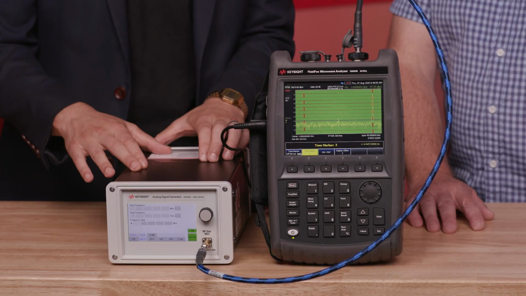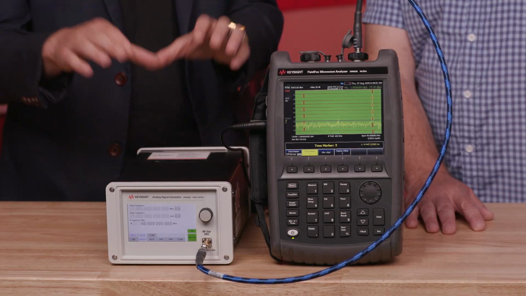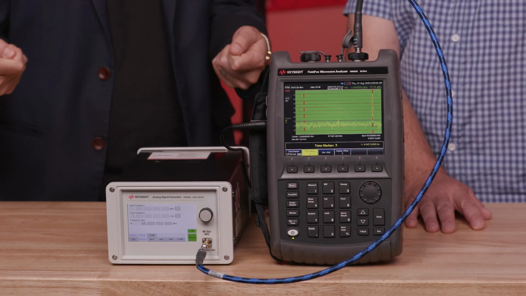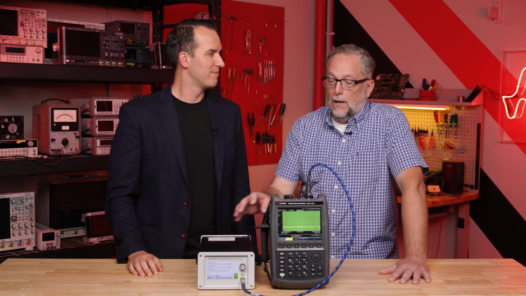So a small but mighty signal generator, both for the benchtop or the 1U version for a rack mount system. Great little tool to have, much better than a big thing you've got to lug around. Yep, very capable, good spectral purity, good signal quality, all the standard modulation capabilities you'd expect in an analog generator, and small, 8 to 9 pounds, and cost effective as well. Awesome, thanks Kevin. Yep, thank you.